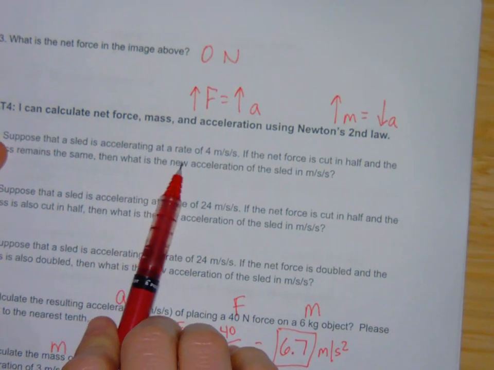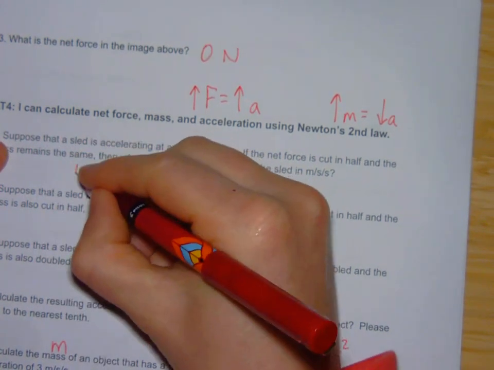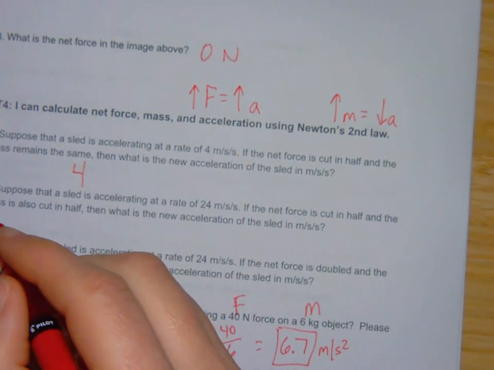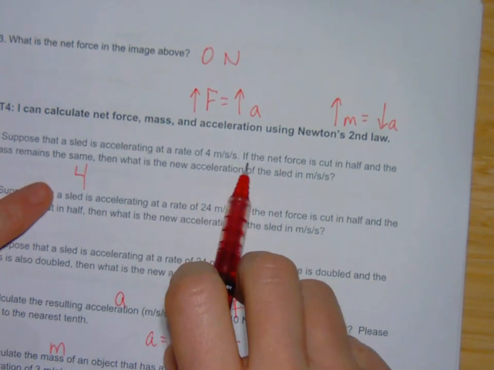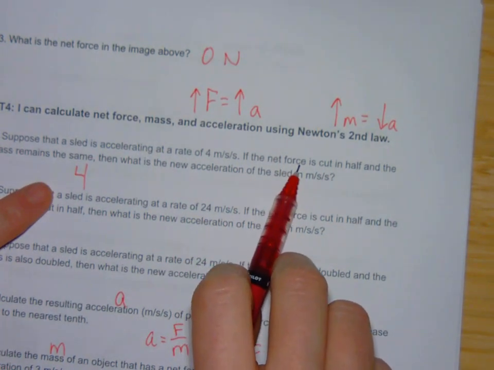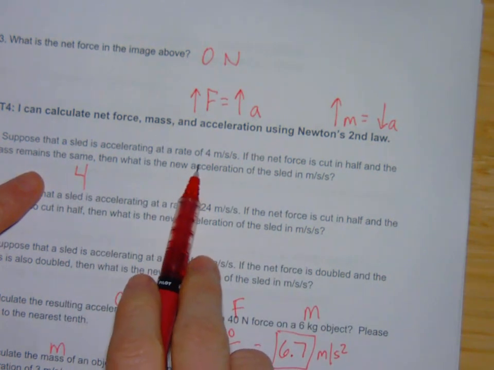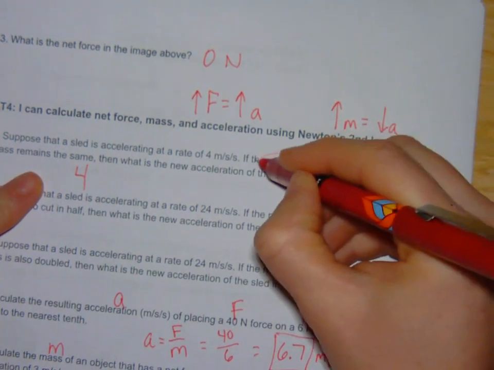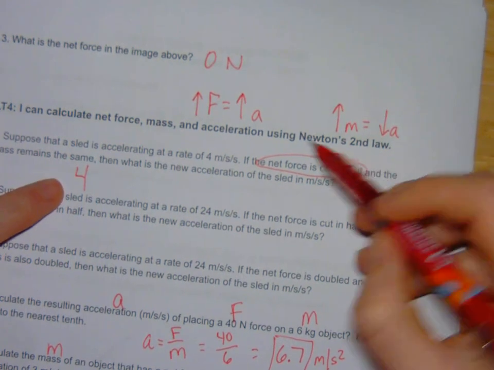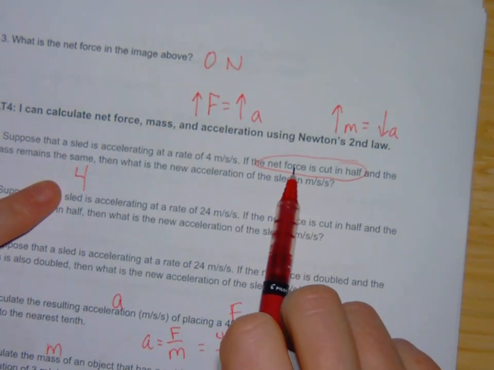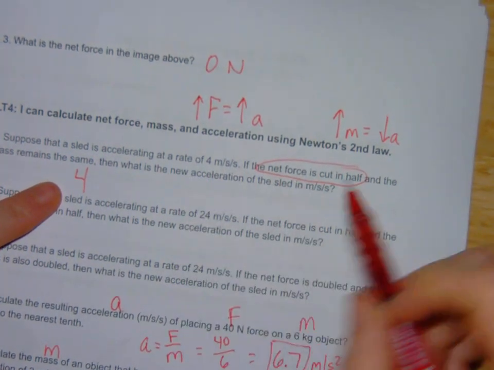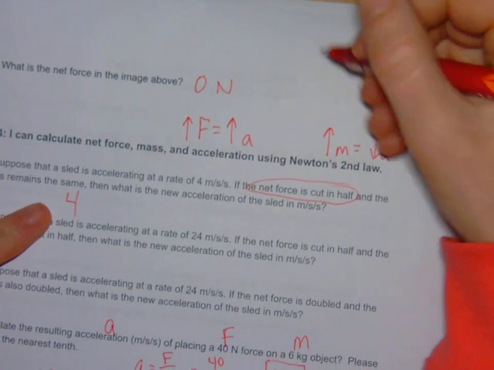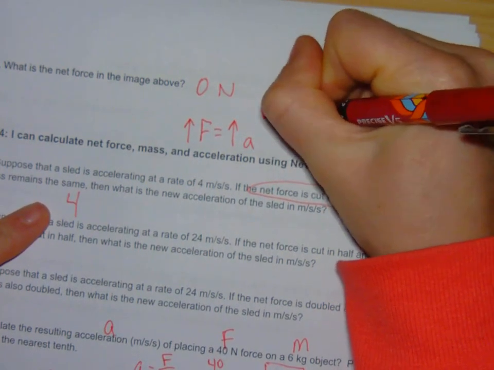So we've got a sled accelerating at a rate of 4. I'm going to write that down. Okay, we're accelerating at 4 meters per second squared. If the net force is cut in half and the mass stays the same, what's the new acceleration? The only thing that changes in this case is the force. So if we pull with less force, we're going to slow down. Pull with more force, we would speed up. We could just do the other side of the coin here.